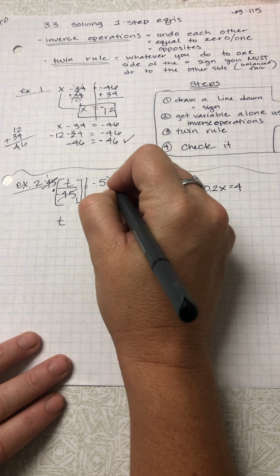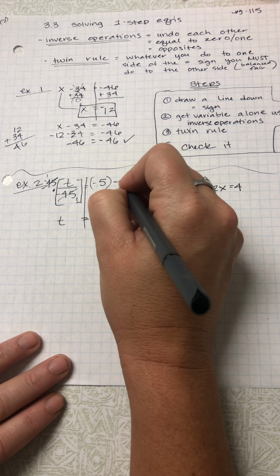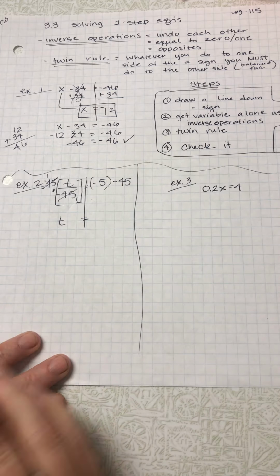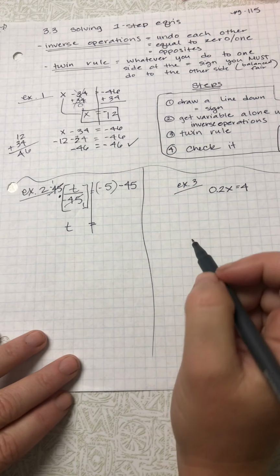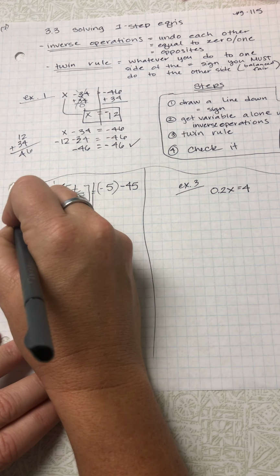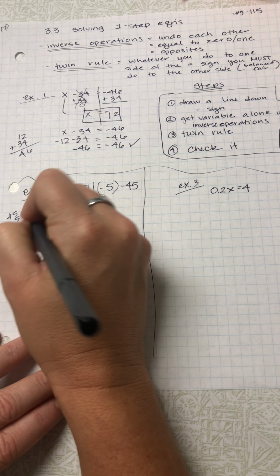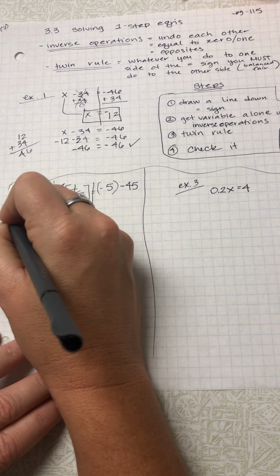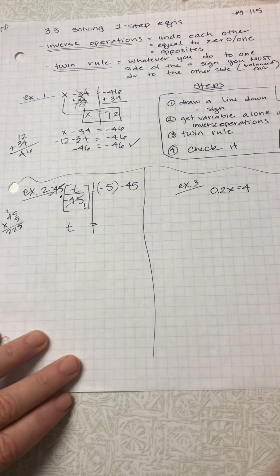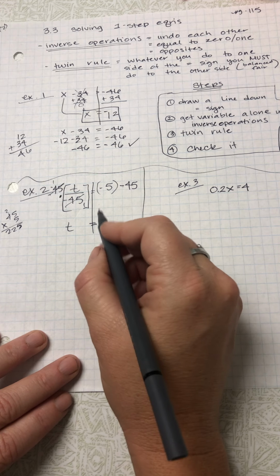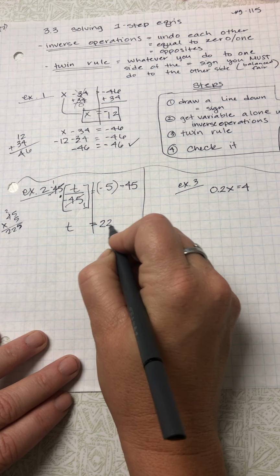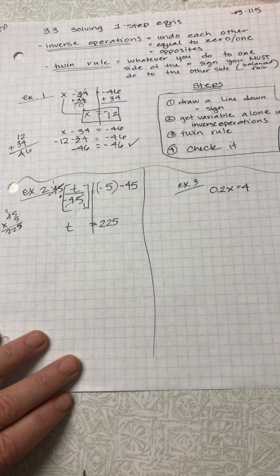So I'm going to take what I have on the right and multiply that by negative 45. So off to the side, 45 times 5, carry the 2, 225. And a negative, check my sign rule, negative times a negative is a positive. So I get 225 as my answer.